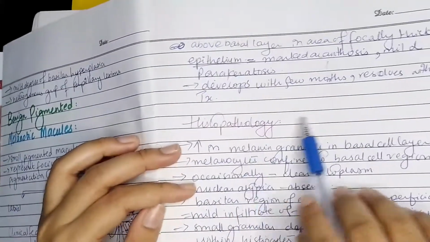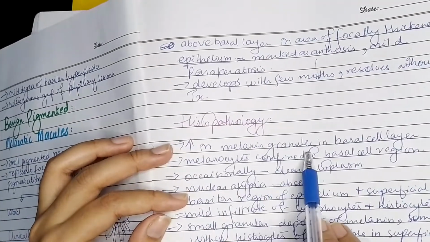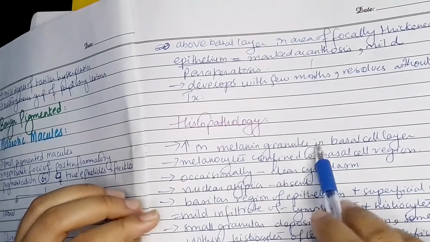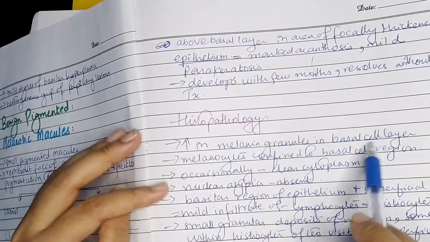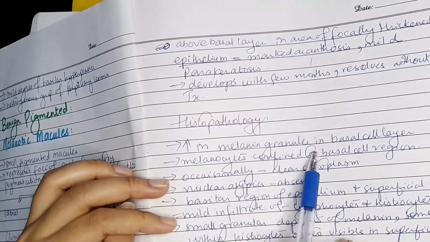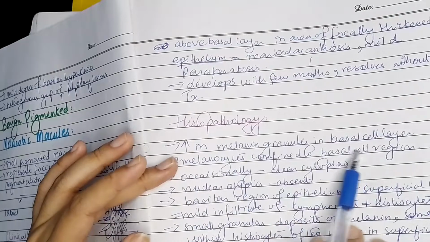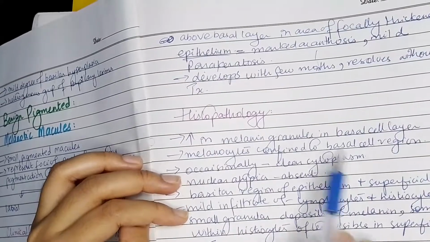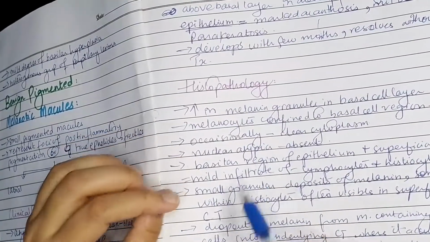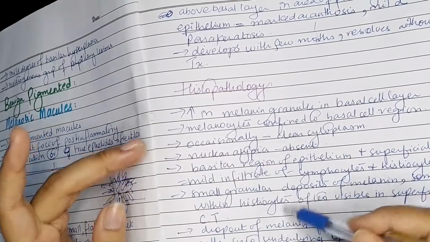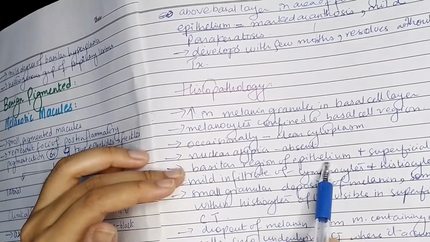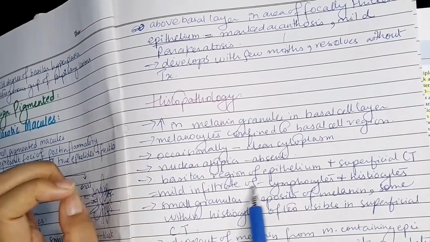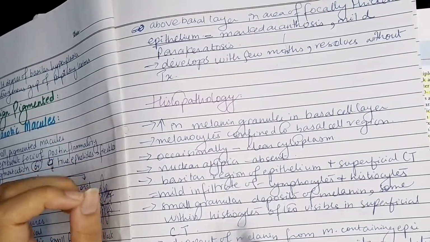What will the histopathology show us? An increase in melanin granules in the basal cell layer. The melanotic granules will increase because of the proliferation of dendritic melanocytes. The melanocytes are confined to the basal cell layer. Occasionally clear cytoplasm, no nuclear atypia. The nucleus of these cells will be typical. The basilar region of the epithelium and superficial connective tissue will have a mild infiltrate of lymphocytes and histiocytes because of the inflammation.